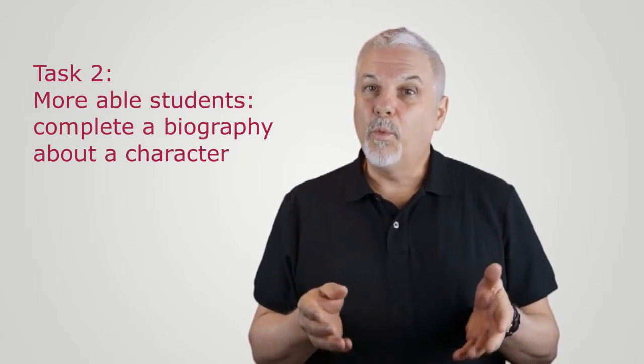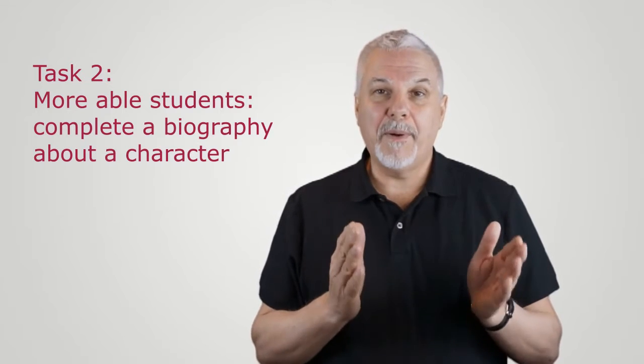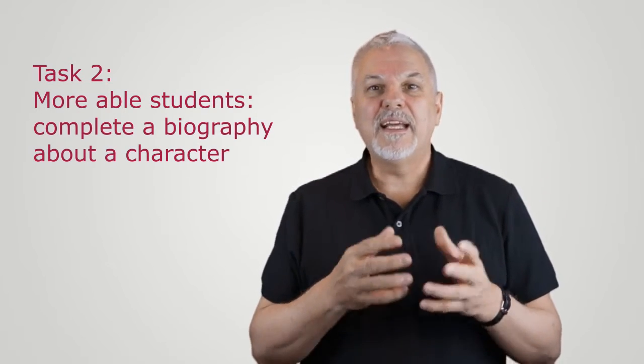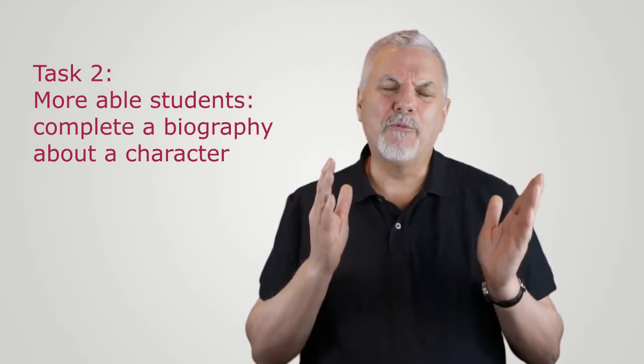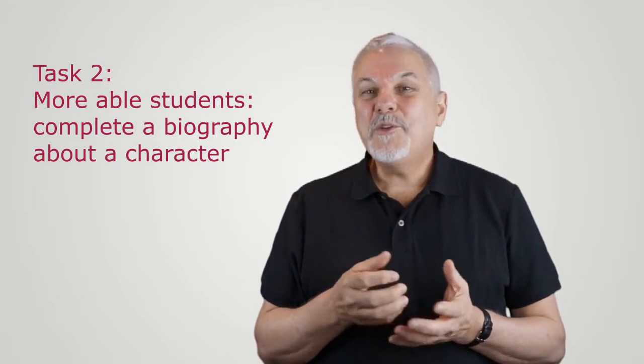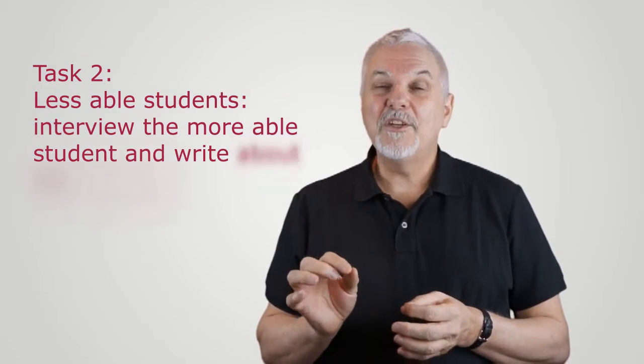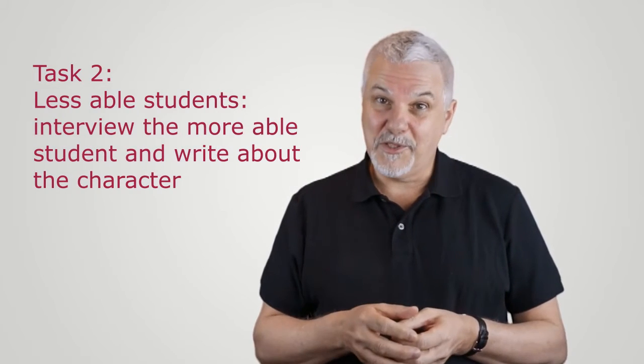The second type of assignment would be to have the more able students work ahead and complete a biography. So they go out and they do their research and they collect all their facts and figures and they write their assignment. What do we do with the less able student? Well, we could ask the less able student to interview the more able student.